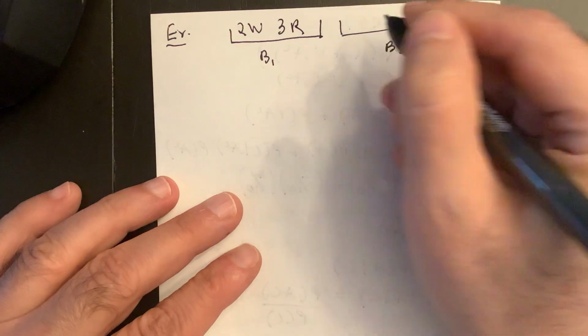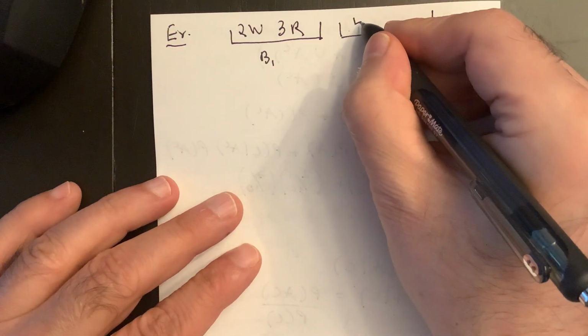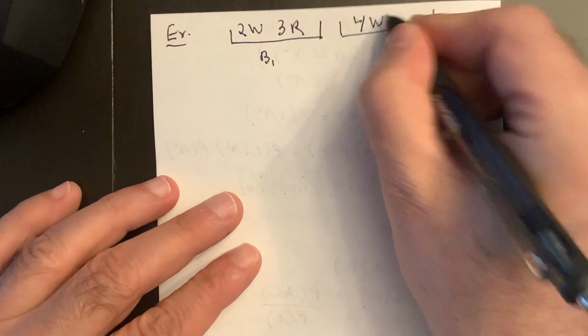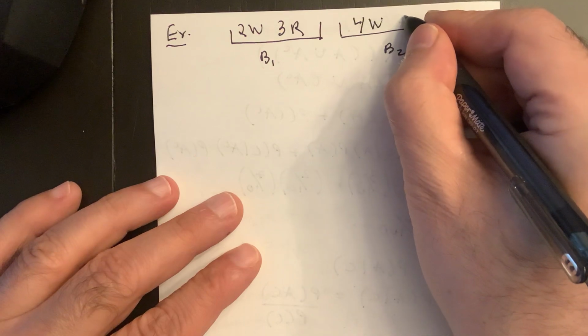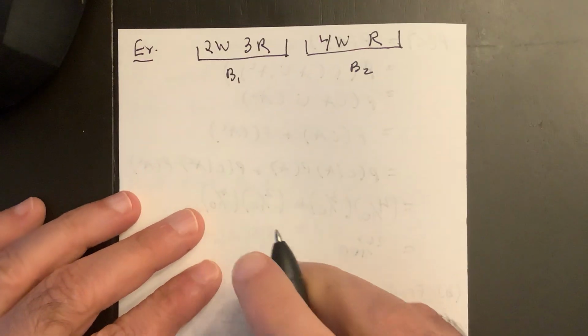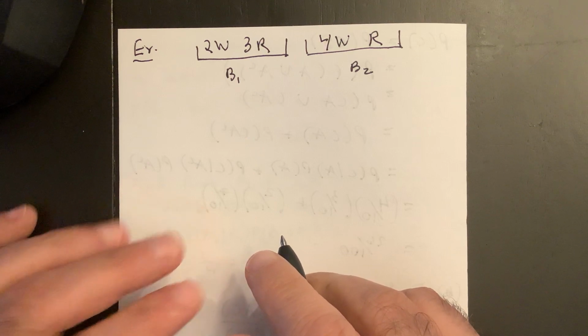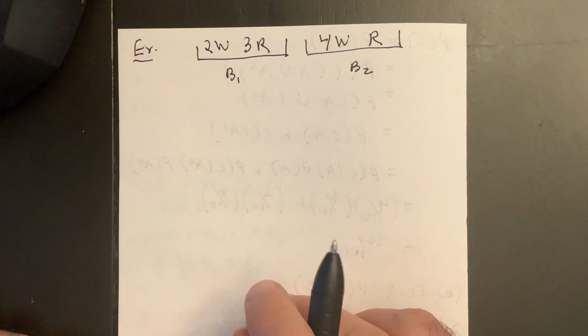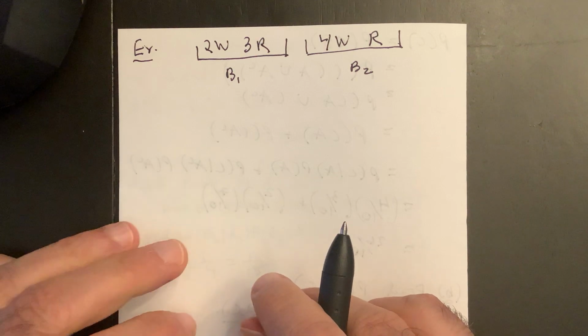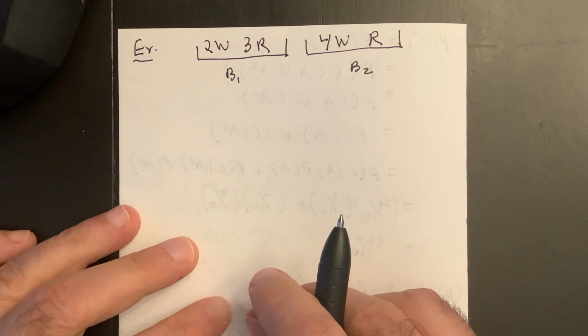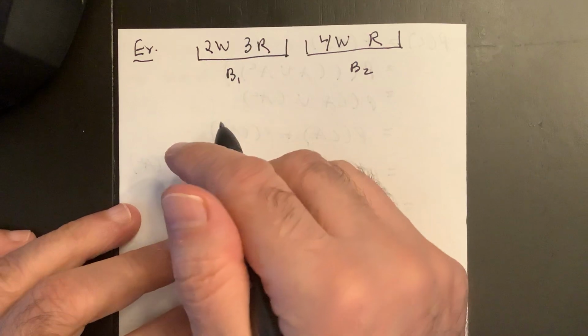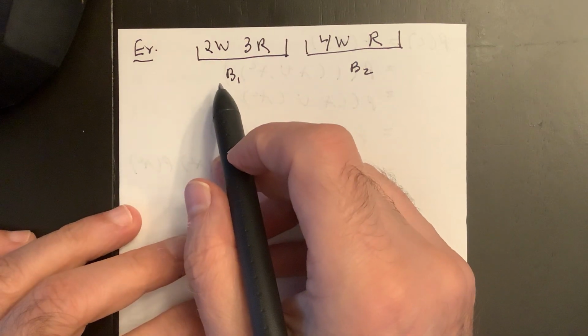And this has 4 white and 1 red. Okay, so 10 marbles in total. There's 6 white in total and 4 red in total. And say the probability I pick box 1.